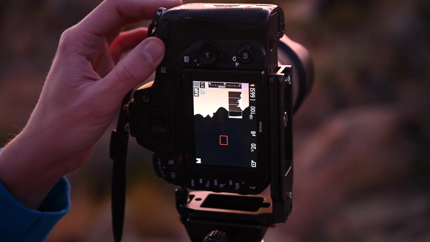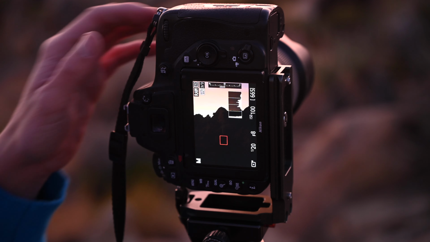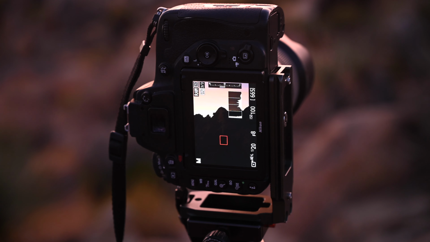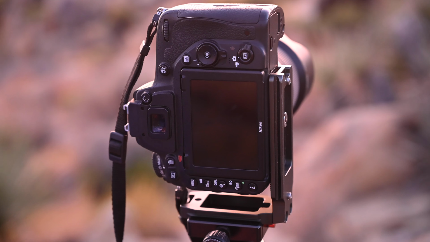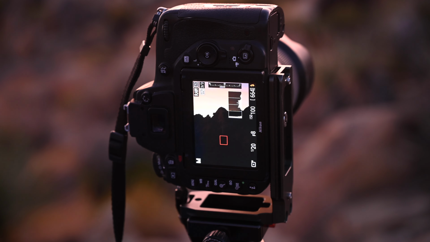So what I want to do is bracket. Most cameras have a built-in bracketing option, and it can shoot 3 exposures, 5 exposures, 7 exposures. I'm going to fire off some shots and keep talking. Bracketing will capture 3 photos, or 5, or 7. You pick your base exposure, and then it'll capture overexposed and underexposed, and you can combine those later.